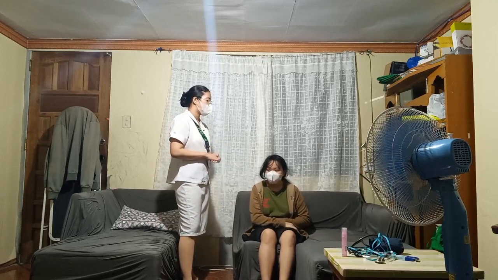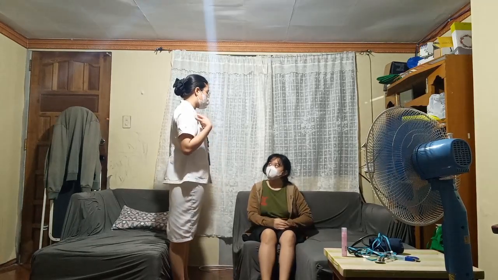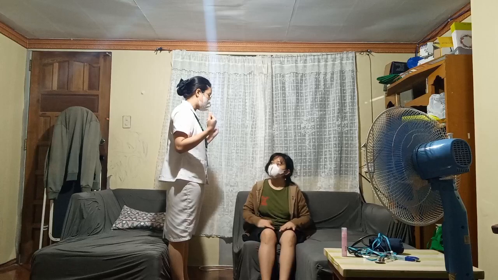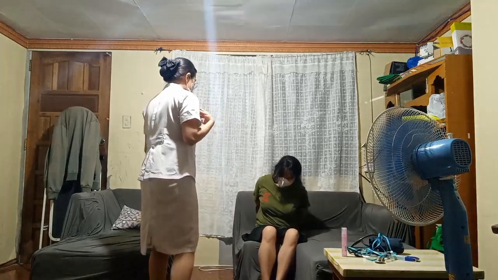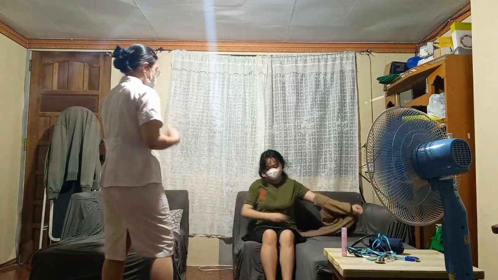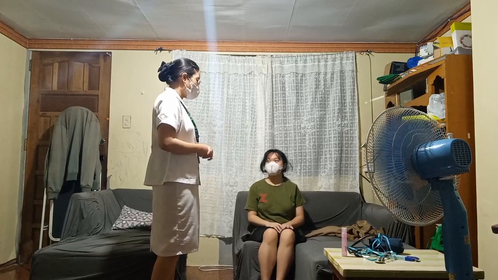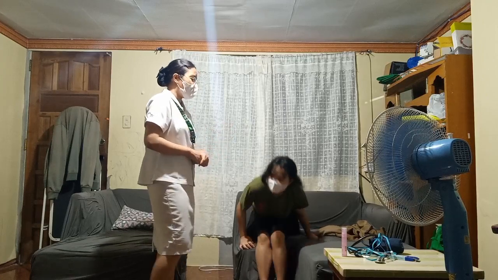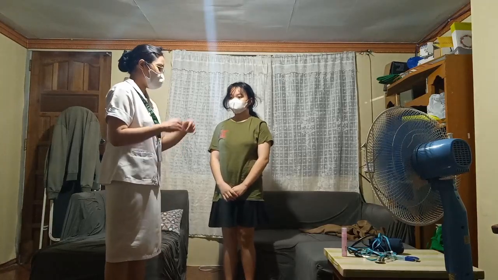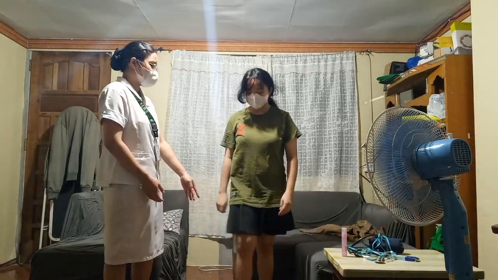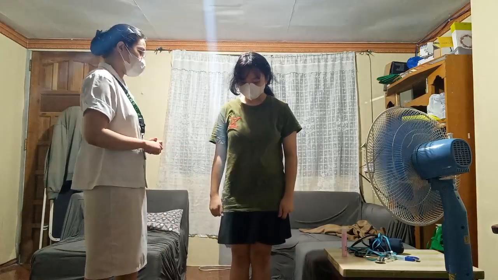After assessing the pain of the patient, we are going to assess the height and weight. First, we will remove your outer clothing and your shoes. Can you stand? For the assessment of the weight, we will be using a weighing scale. Can you stand here? Okay. My patient's weight is 54 kilograms.